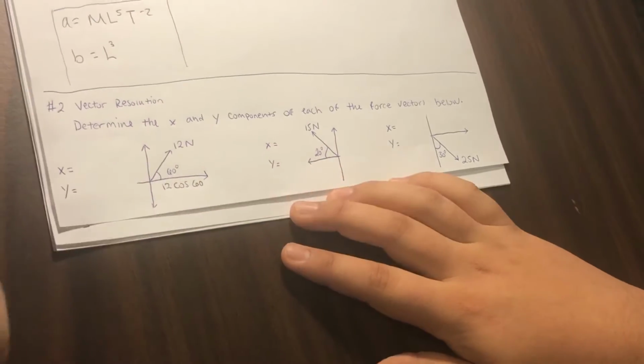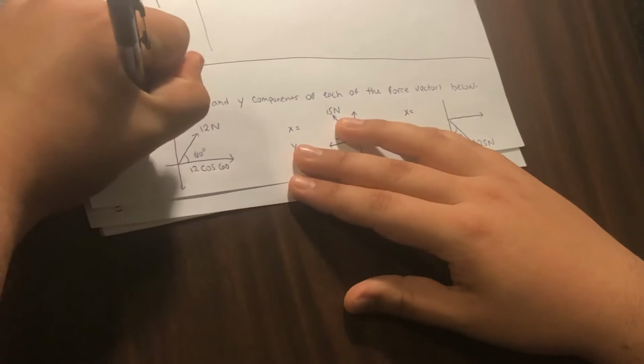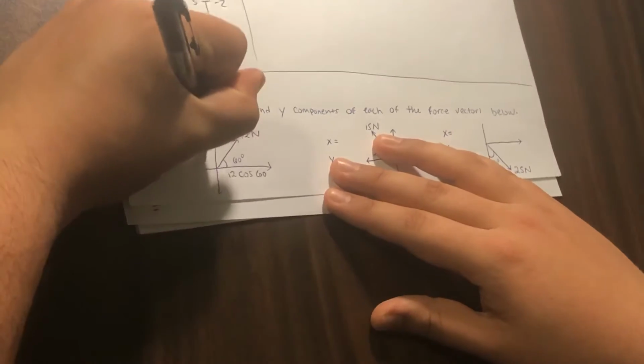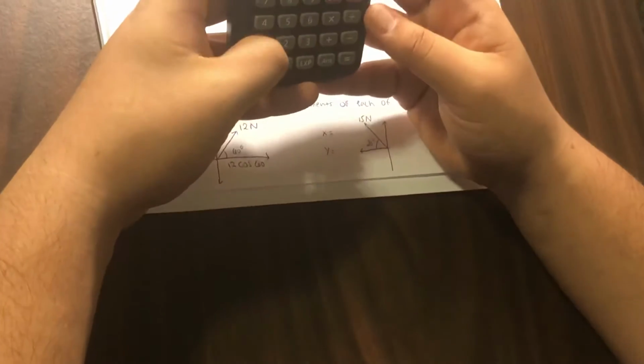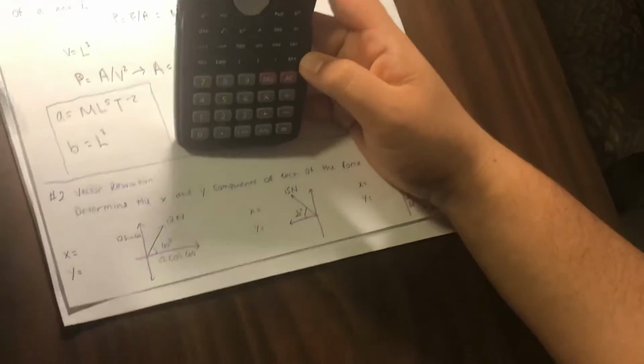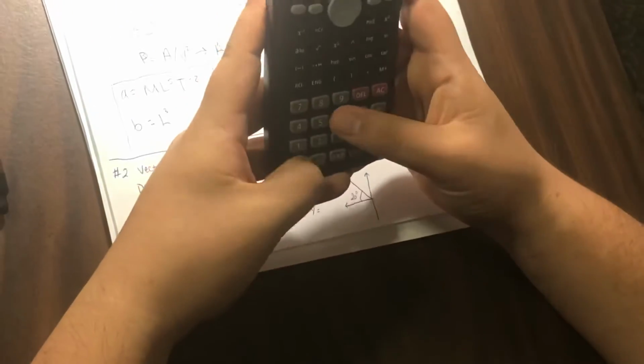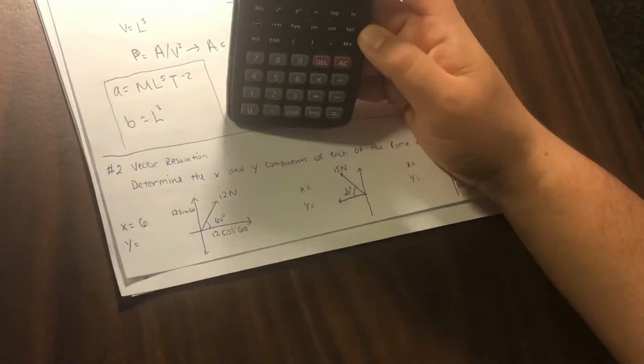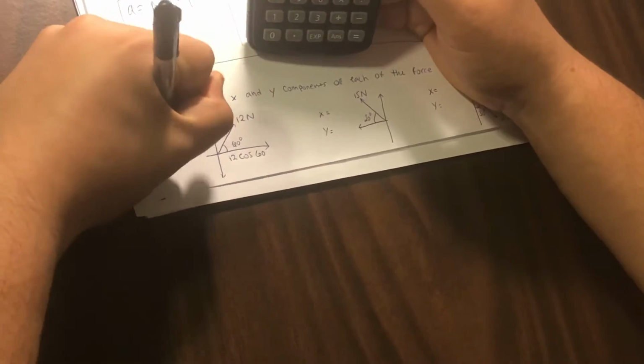The same for y, but instead of cosine, it would be 12 sine 60. We simply plug that into the calculator. 12 cosine 60 gives us 6, and y is 12 sine 60, which is 10.4 as our answers.